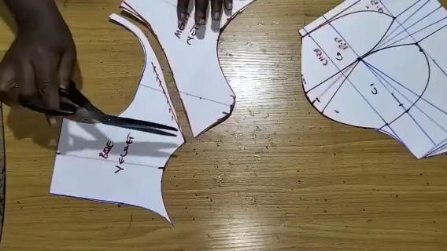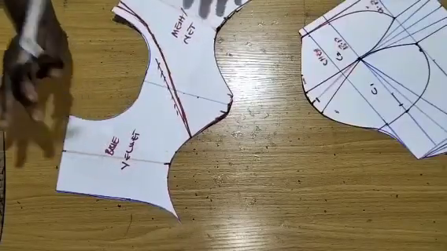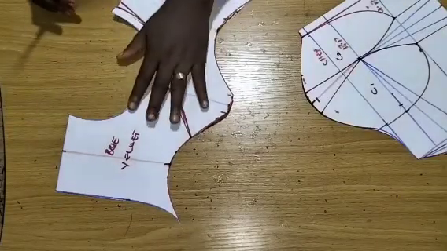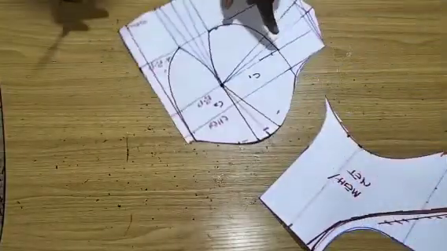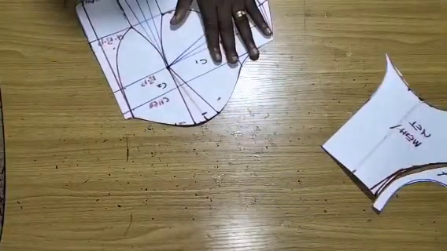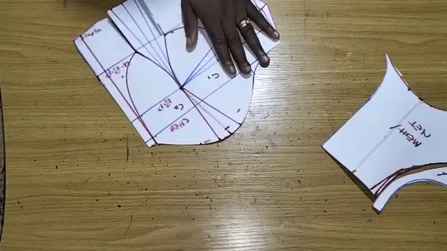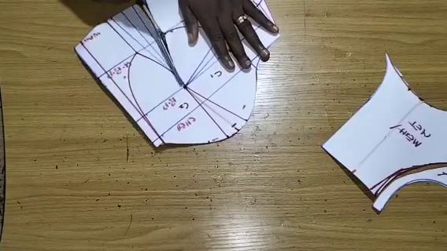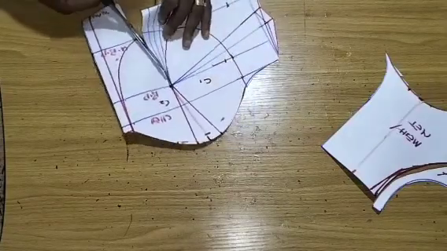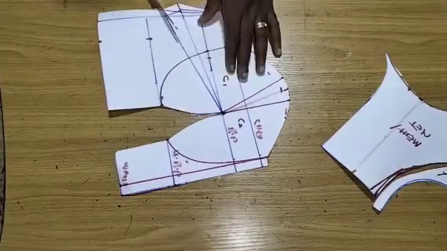You join them together, add 0.5 here, bring them together, and it forms one yoke for you, as you can see on the thumbnail. So for this, I'll just go ahead and cut my cups. Before I cut this cup, I'll first of all take off the waist dart, close up my bust dart.